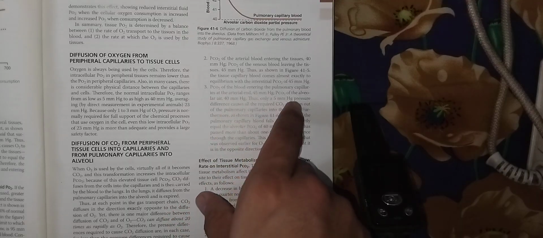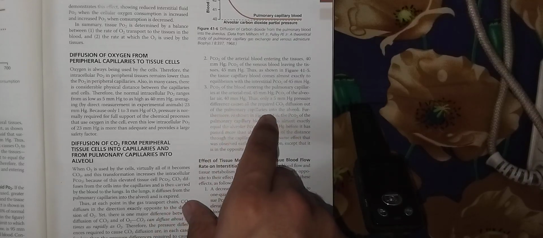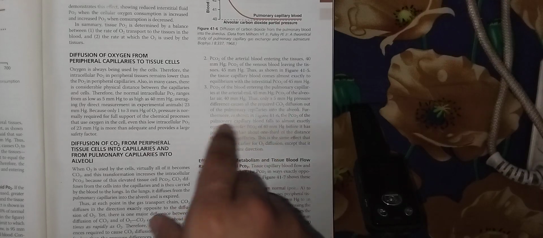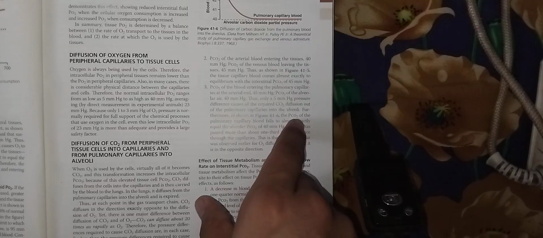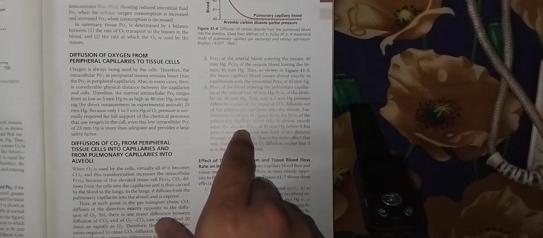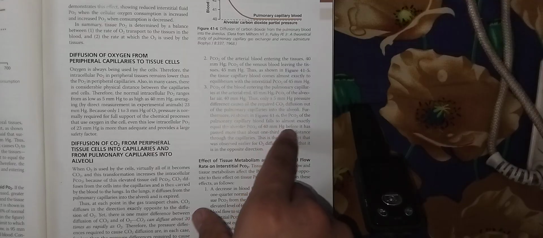Thus, only a 5 millimeter of mercury pressure difference causes all the required carbon dioxide diffusion out of the pulmonary capillaries into the alveoli. Furthermore, as shown in figure 41-6, the partial pressure of carbon dioxide of the pulmonary capillary blood falls to almost exactly equal the alveolar partial pressure of carbon dioxide of 40 millimeters of mercury before it has passed more than about 1/3 of the distance through the capillaries.